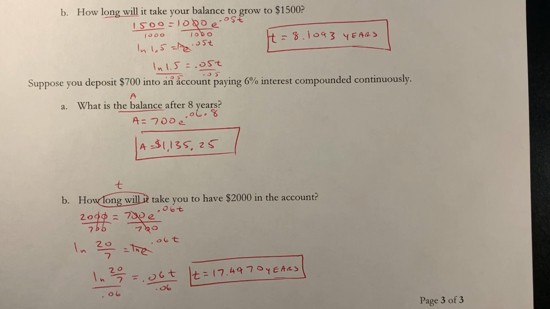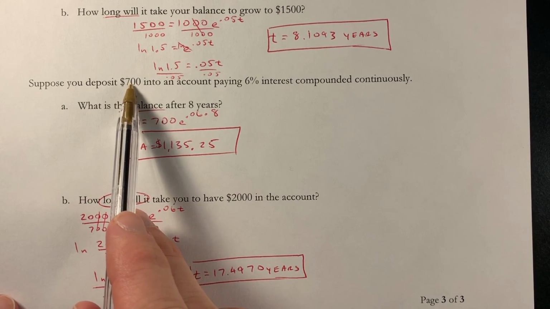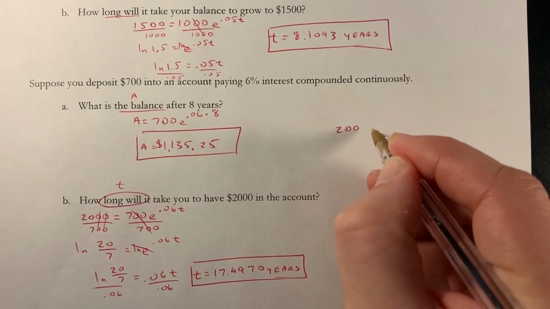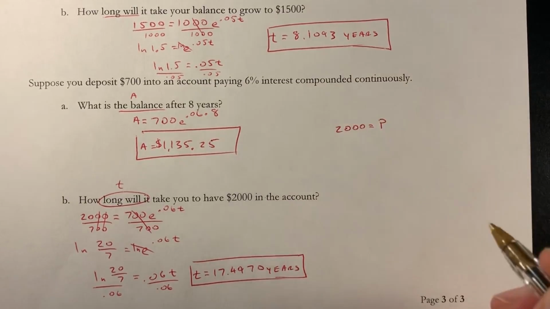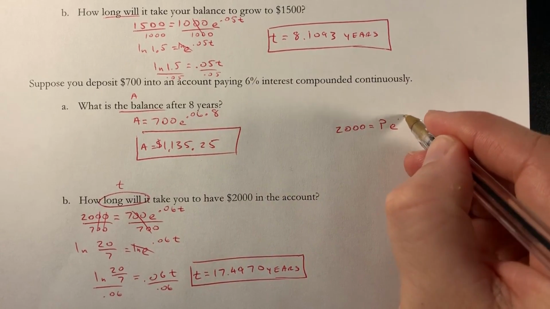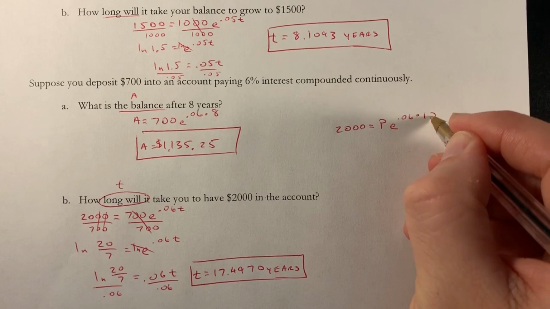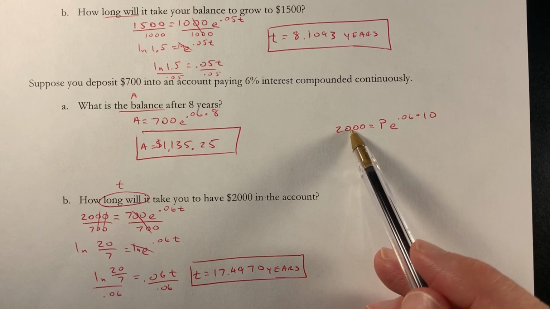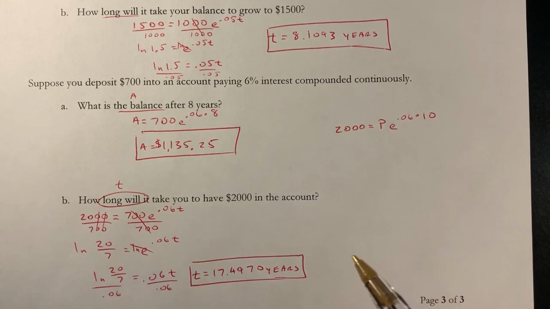Okay, the only variable that we did not solve for at this point is p. So let's add a little something to this last set and say that we want $2,000 after 10 years. How much money should we have started with? So now we're not going to deposit $700. We're going to have to find out how much to deposit. So if we want $2,000 to be the ending balance, we want to know how much to deposit times e to the 0.06, and we said after 10 years. Okay, so this is going to tell us how much money to deposit so that we have $2,000 after 10 years at a 6% interest rate.